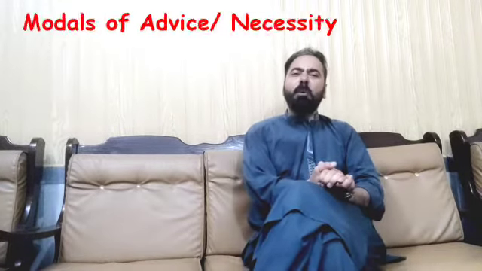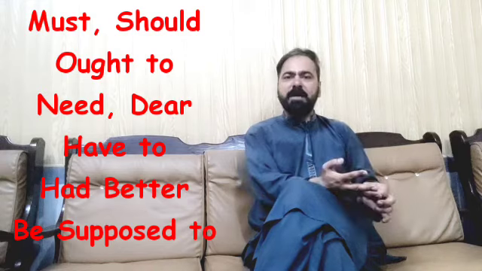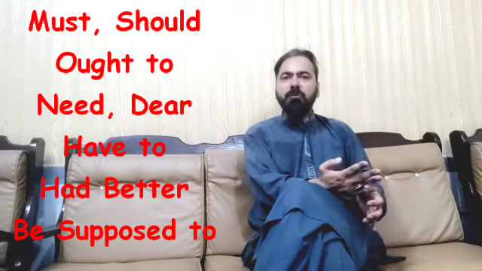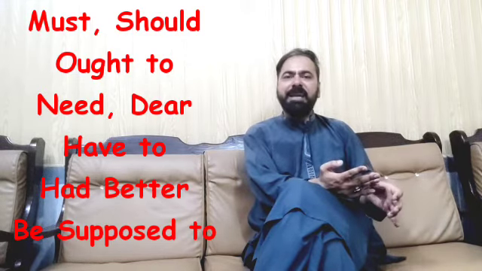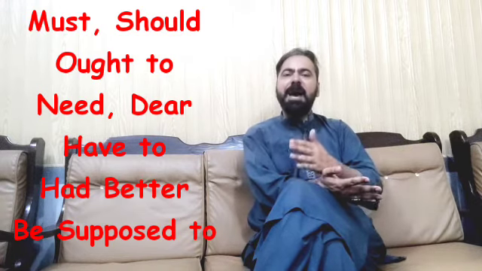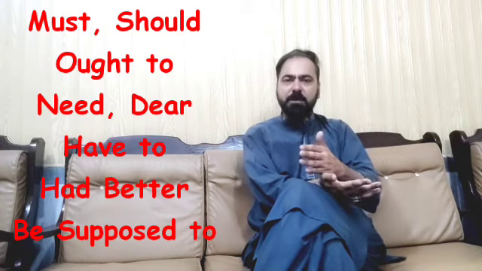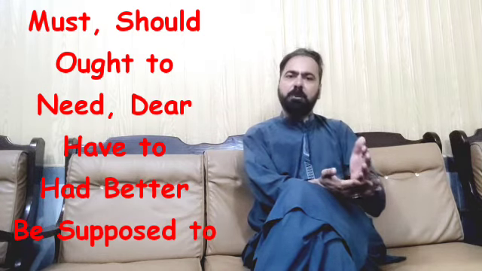In the second group, we have modal of advice or necessity, and this includes must, should, ought to, need, dare, has to, have to, had better, and be supposed to. So some of them are called semi-modals and some are pure modals.